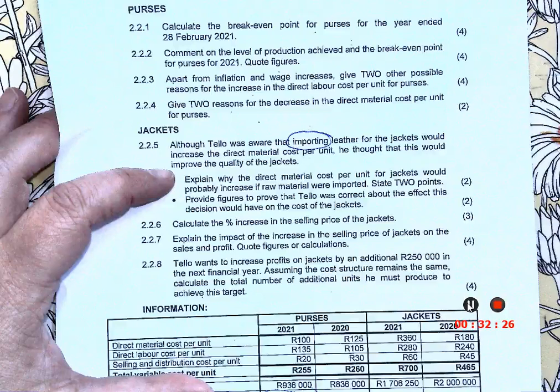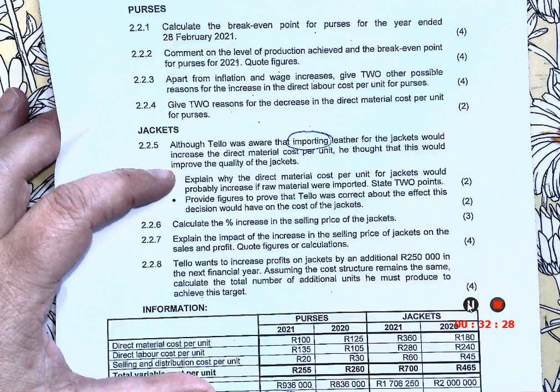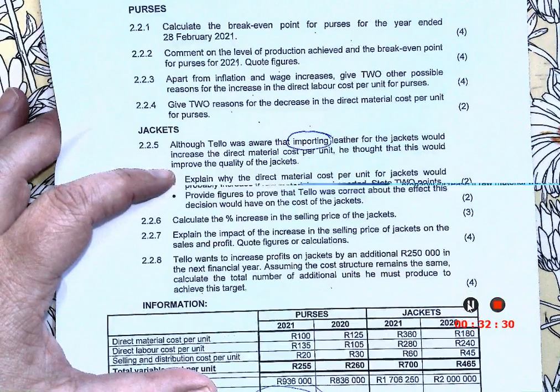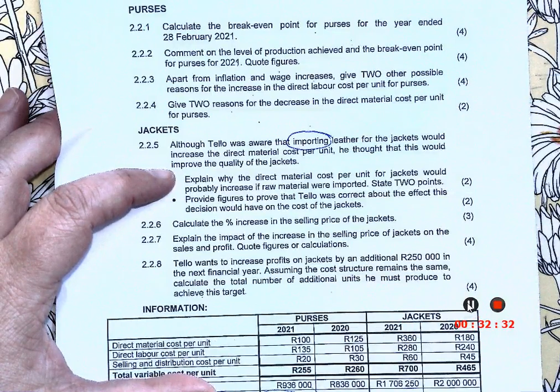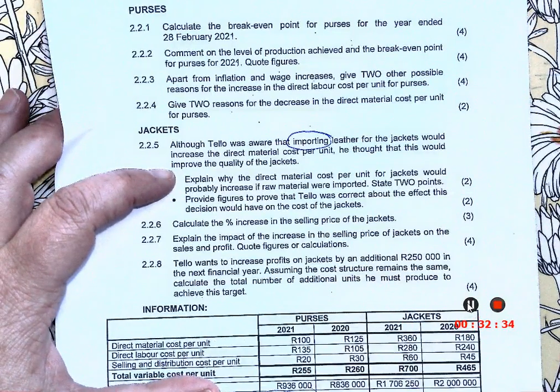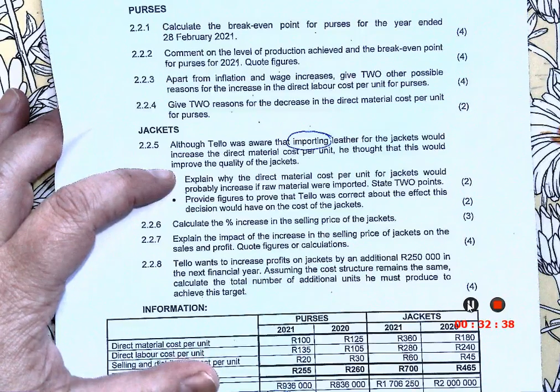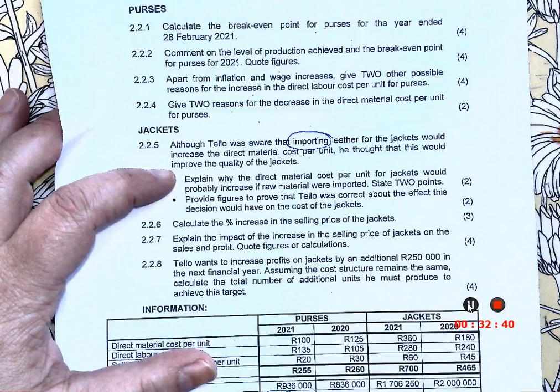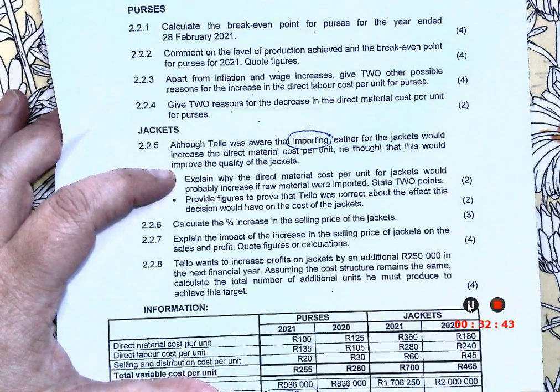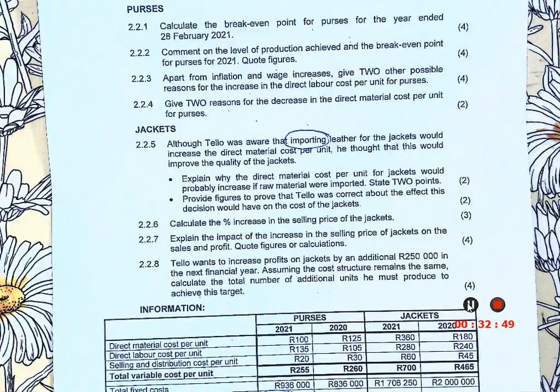We have customs, import duties, import tax. And your transport, your delivery fees are higher, because now you're using aeroplanes and ships, and then it's at the harbour and you still need to get it to Joburg. Although Taylor was aware that it's going to be expensive, he thought this would improve the quality of the jacket. So he is now catering for a higher class customer.